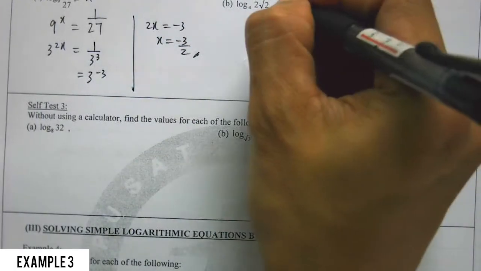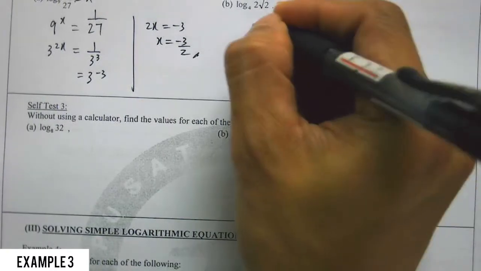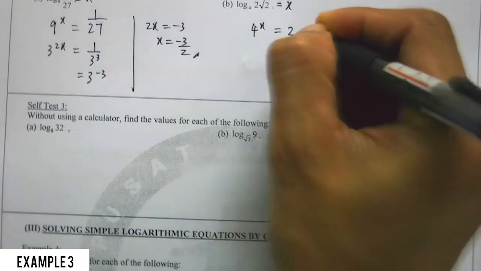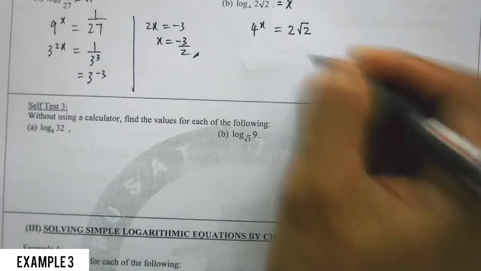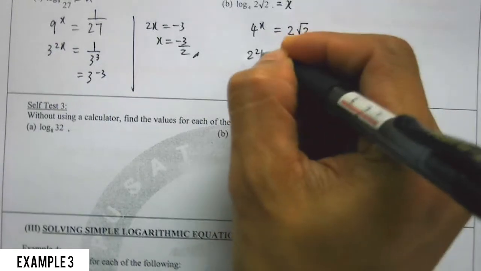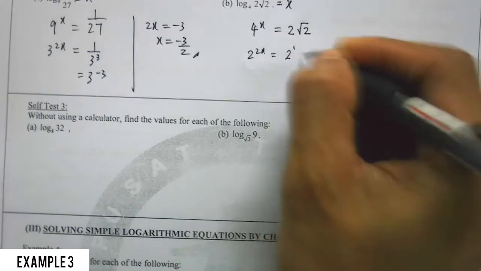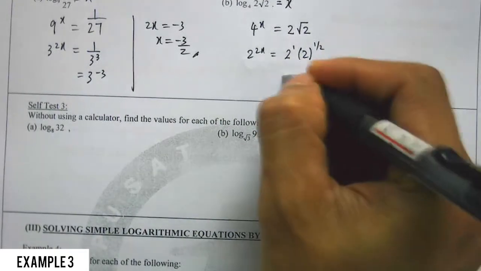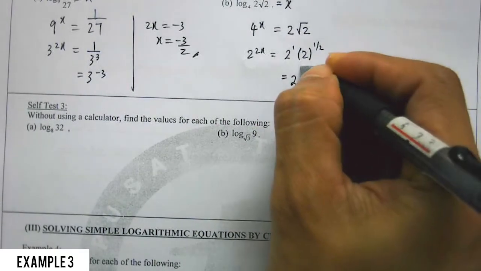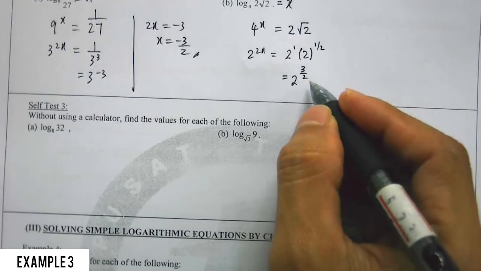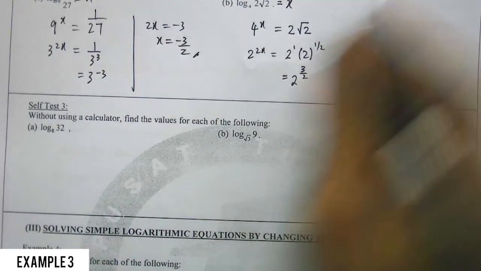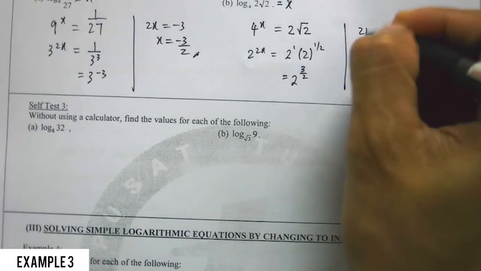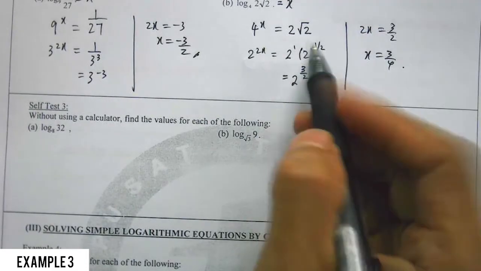Okay, the second one, again, I let this be x. So 4 power x is the square root of 2. 4 is 2 power 2. This is 2 power 1. And this is 2 power half. So when you put it together, it's 2 power 1 plus half, which is 3 over 2. So can we just compare? 2x is 3 over 2, you learned this before, right?